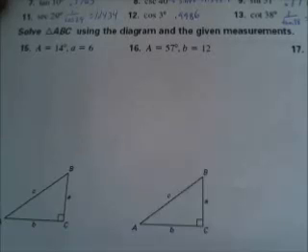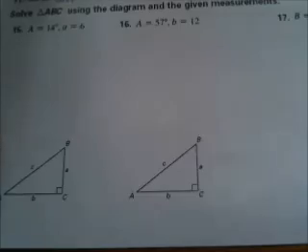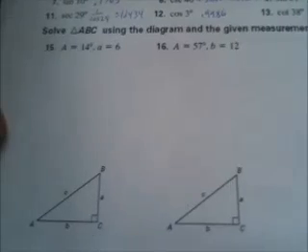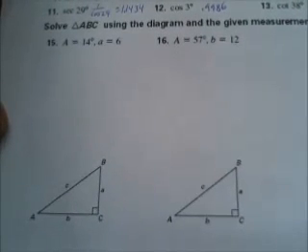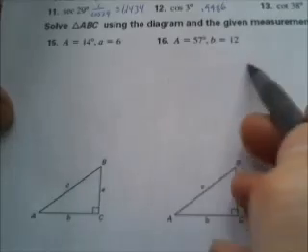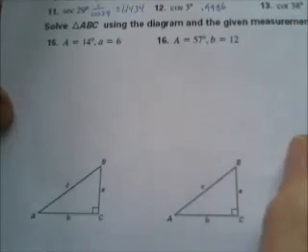Today we're going to be solving right triangles, and hopefully you've got your notes at the bottom of page 1. These are the chapter 9 notes, bottom of page 1. For each one of these 3 examples that they give us, we are asked to solve the triangle using the diagram and the given measurements.